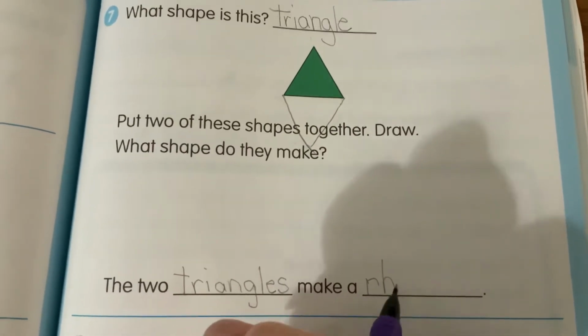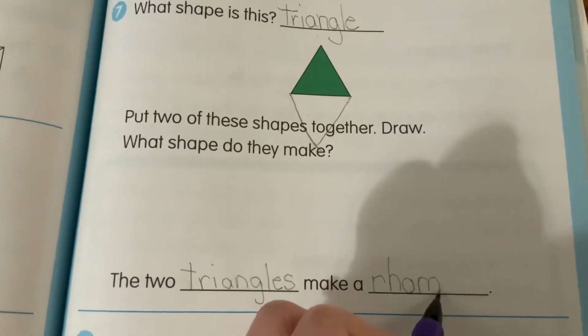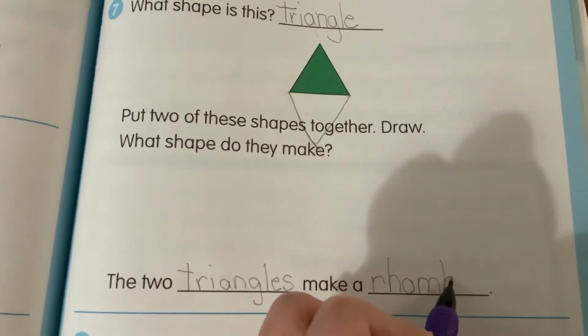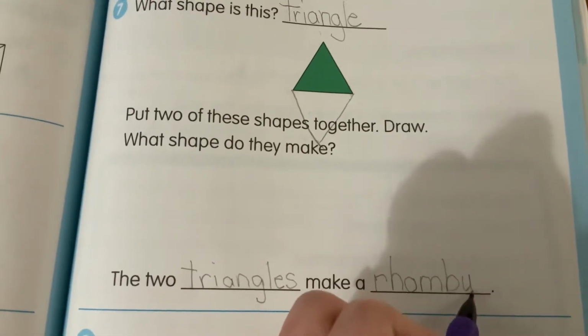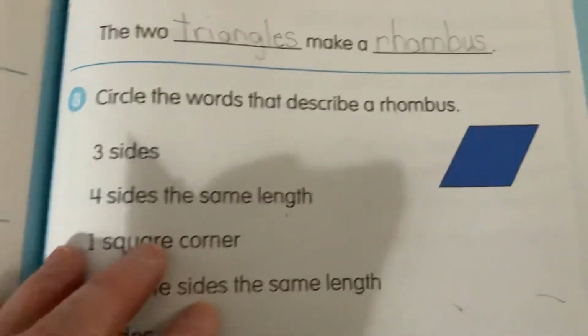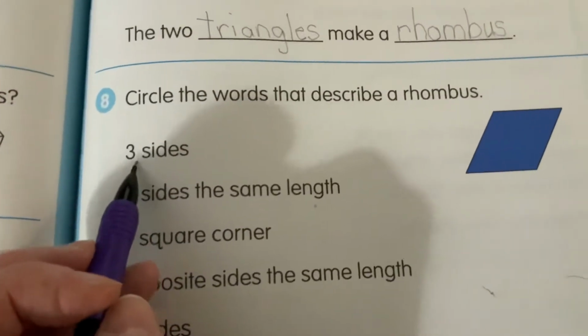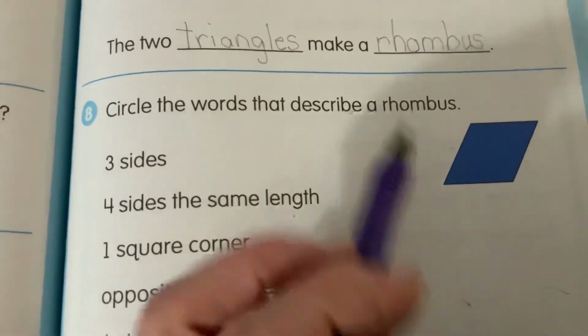And rhombus is a little harder to write because it has that H in there. So rhombus, and we know how to spell bus, don't we? Bus. Okay, circle the words that describe a rhombus. Does it have 3 sides? Well, no. 1, 2, 3, 4.